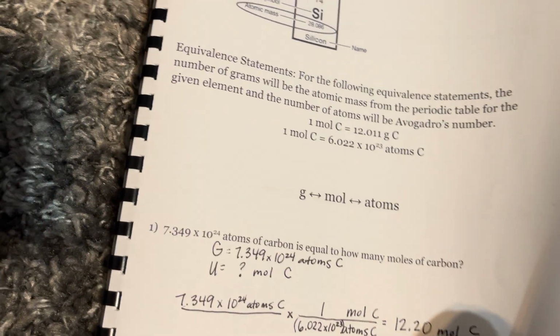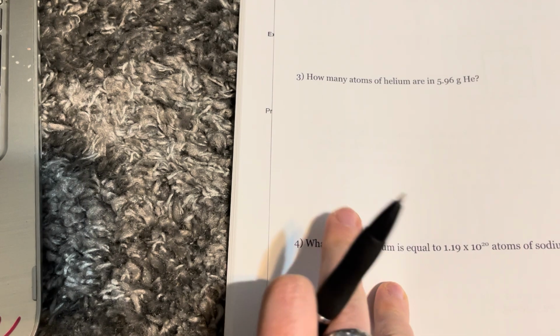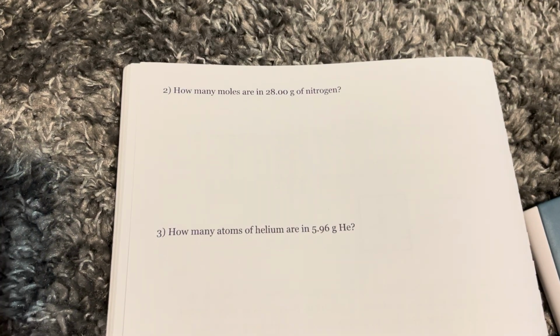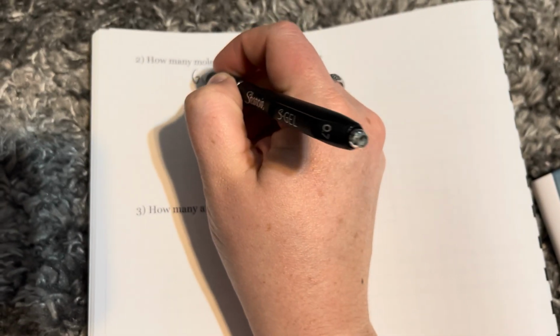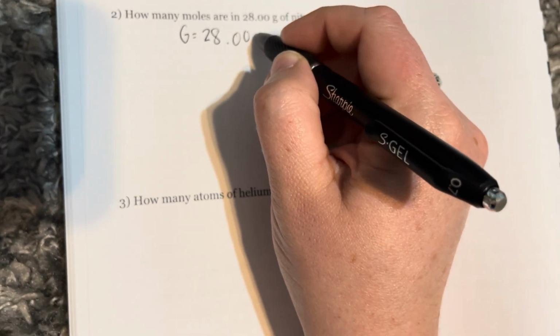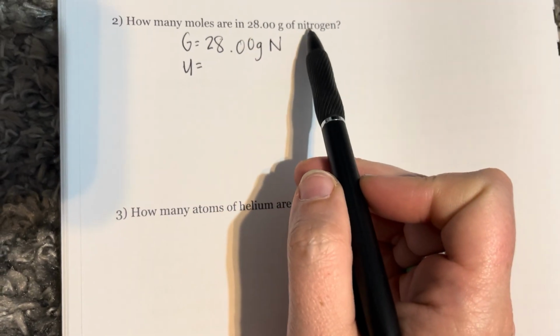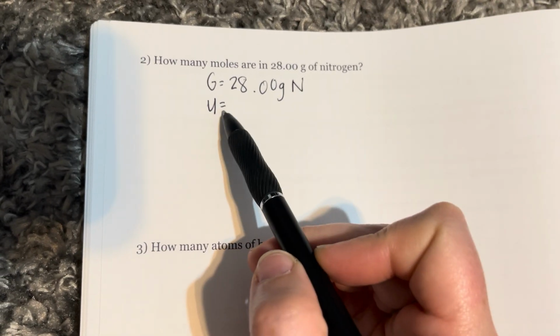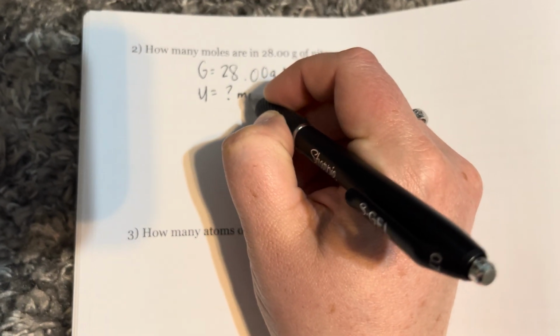Okay, on to the back page. How many moles are in 28.00 grams of nitrogen? Sorry, I'm having a little bit of paper issue here. How many moles are in 28.00 grams of nitrogen? So that's my given. Whatever number is given to you, that's your given. Your unknown is what you're trying to find. This is how many moles. So question mark moles.